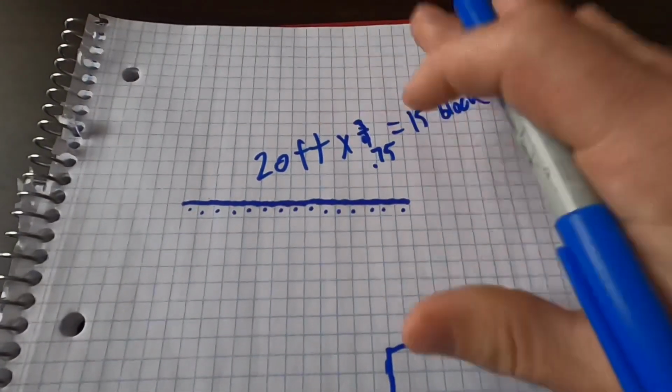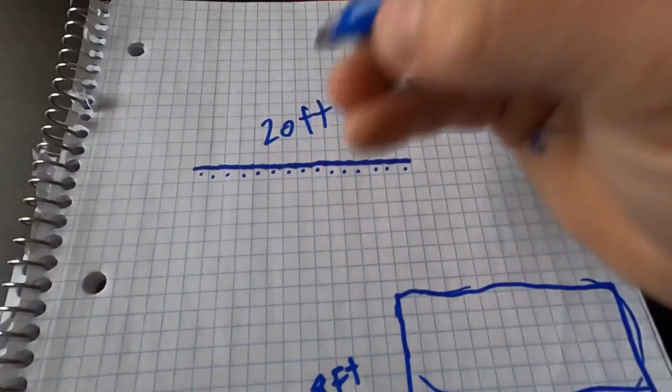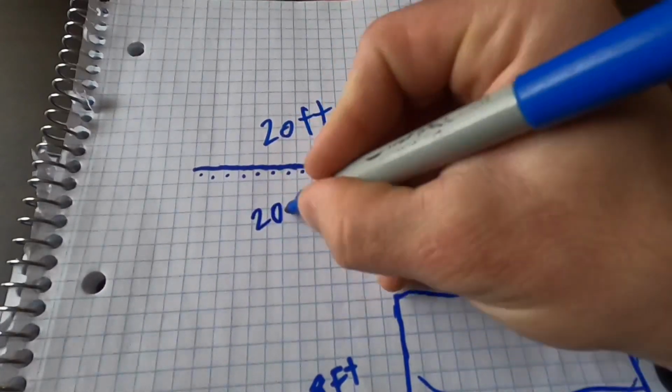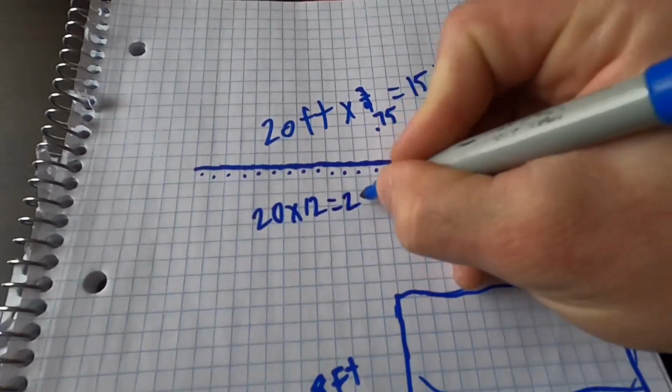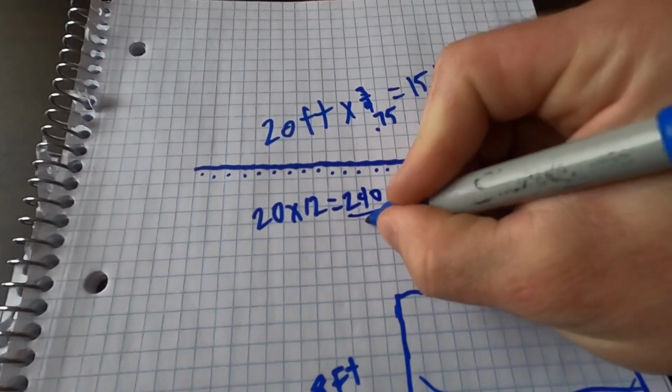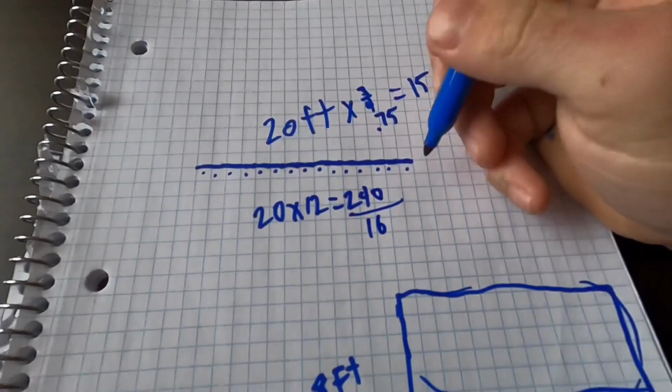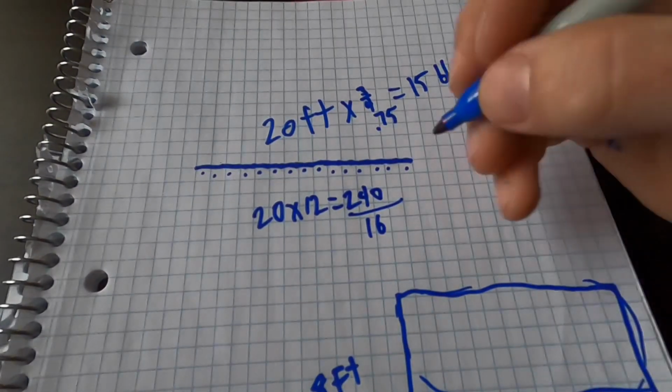Another math thing here. You have 20 foot, and there's 12 inches in a foot. So 20 times 12 equals 240. You divide that by 16 inches, because that's how many inches are in a block, and you get 15.